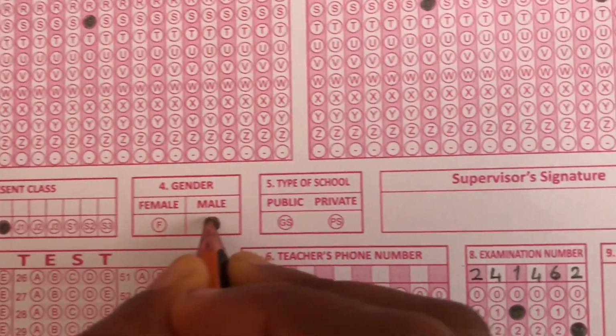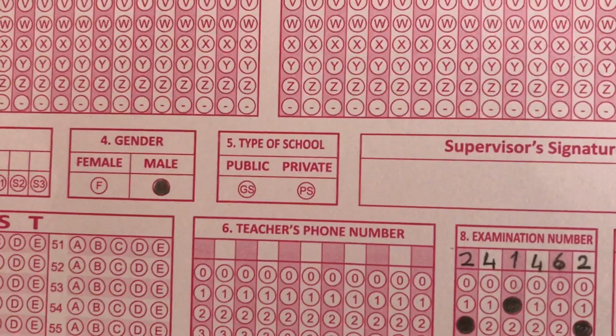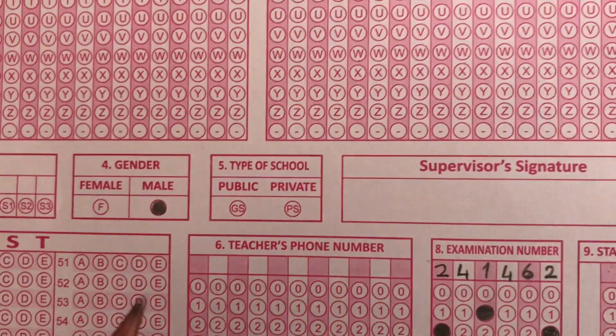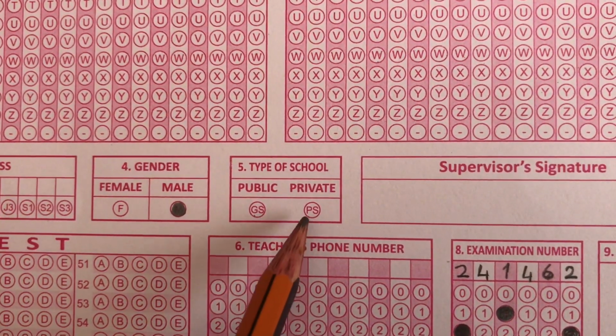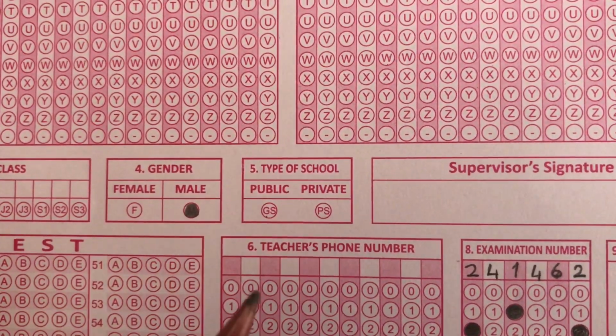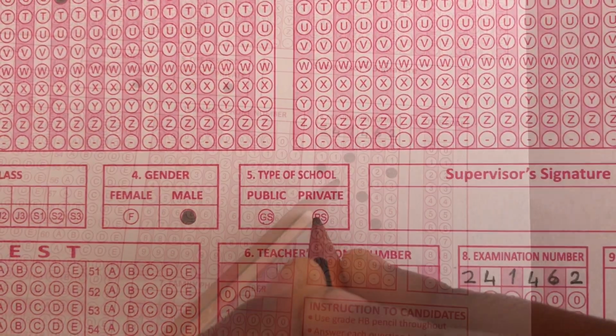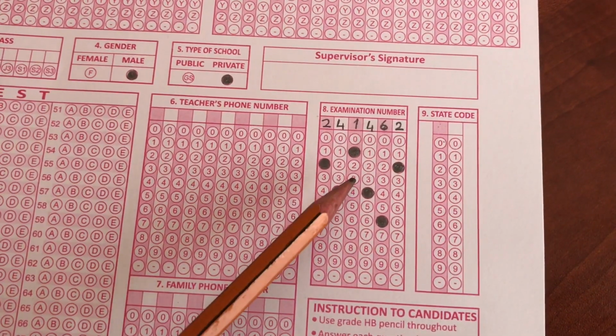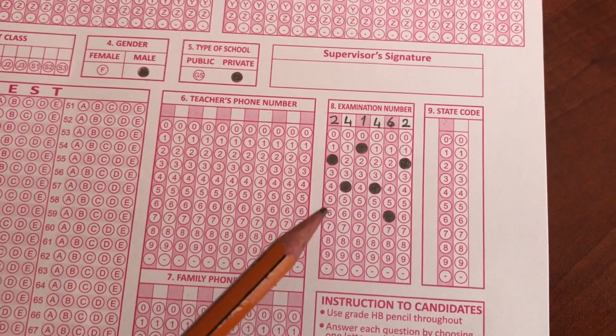And then your type of school. Is your school a public school? Is it a private school? If it's a government school, please fill GS. If it's a private school, you fill PS. And so let's assume it's a private school. The examination number, it's already been filled out. Don't go there at all.